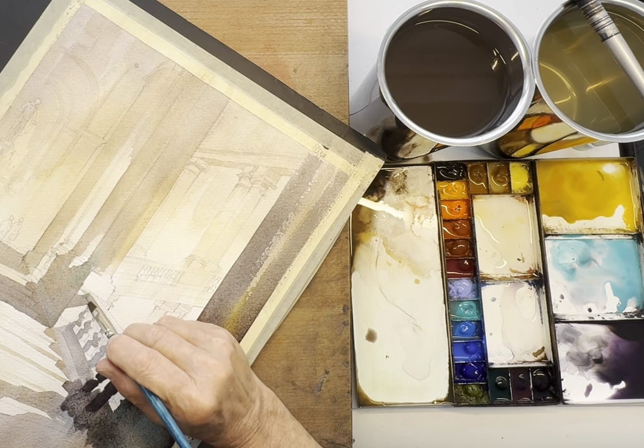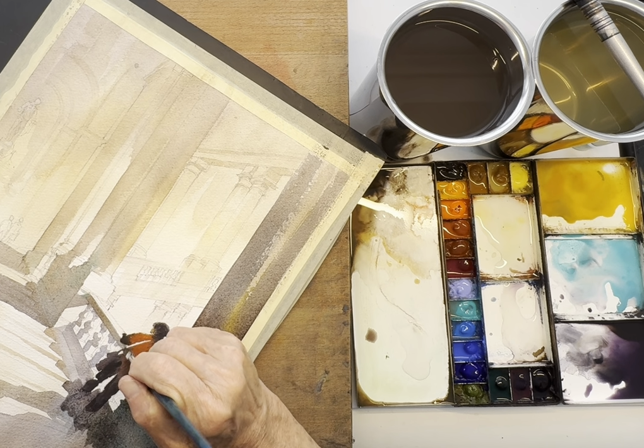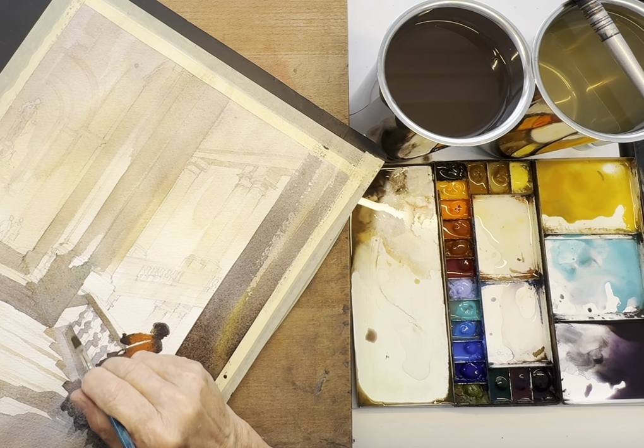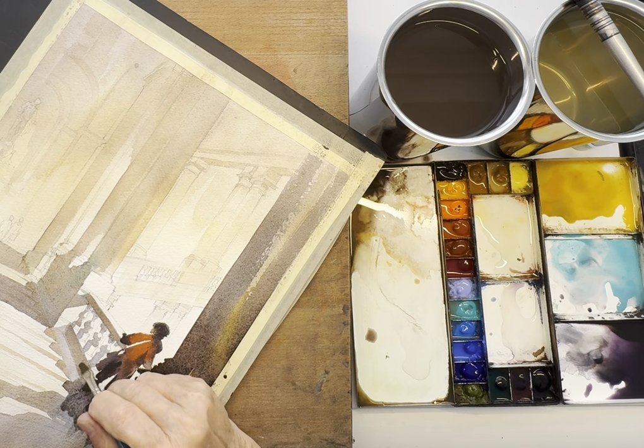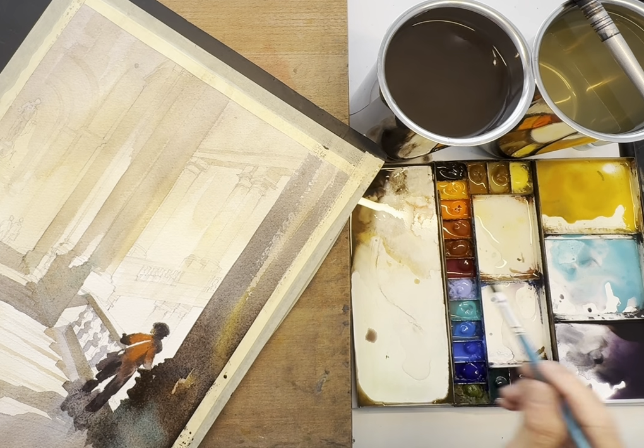The backside of this railing could be, if not consistently darker here and there, at least as it intersects the figure.